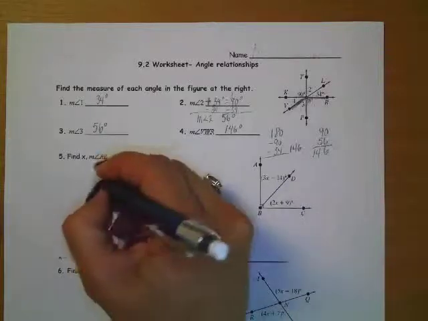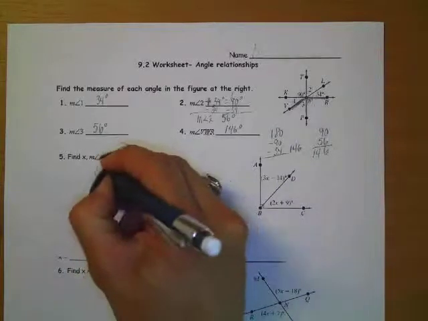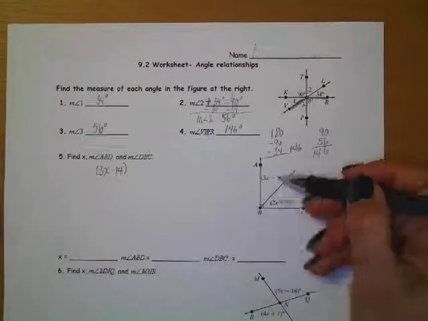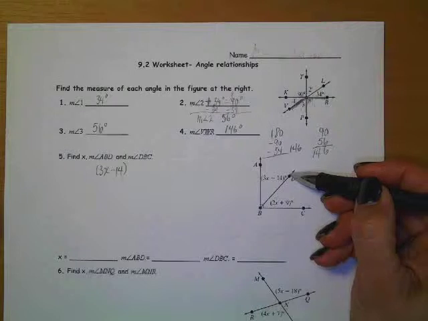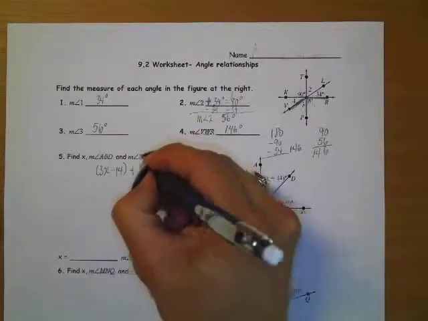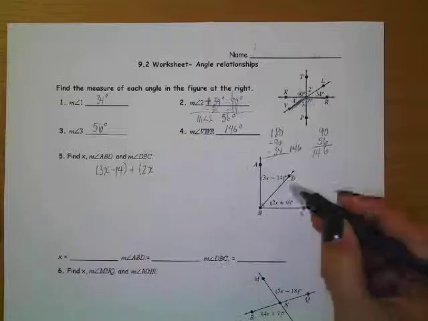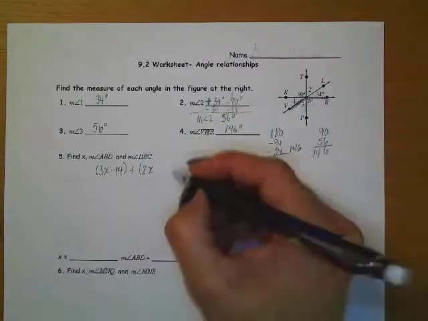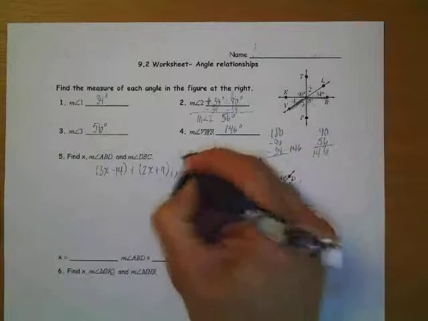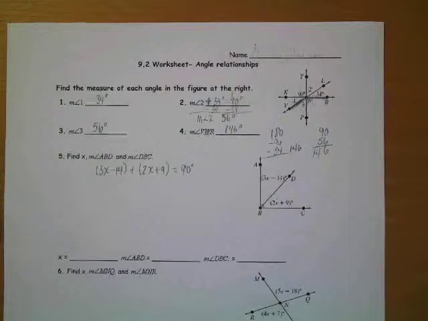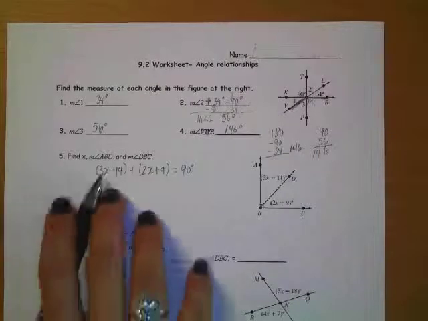So it would make sense that 3x minus 14, that's the measure of angle ABD, plus the measure of angle DBC, which is 2x plus 9, is going to equal 90 degrees. Okay, so from there, what I can do is combine some terms and then figure out what x is right here.